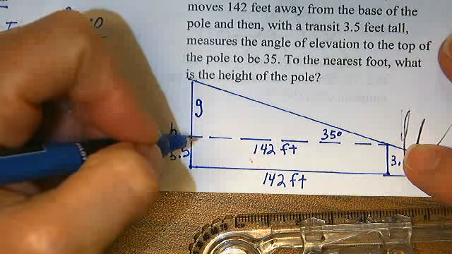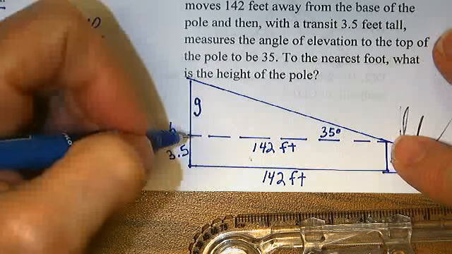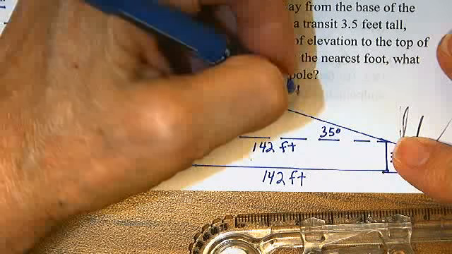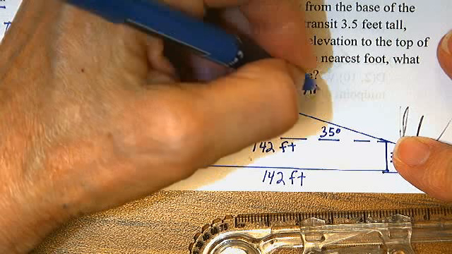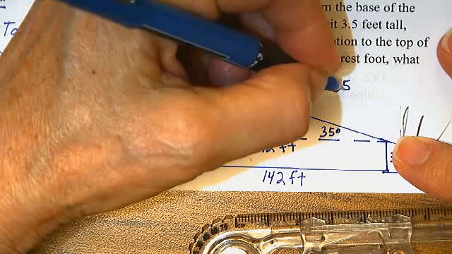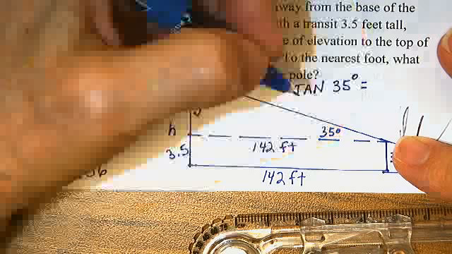I have opposite over adjacent. That's going to be tangent.